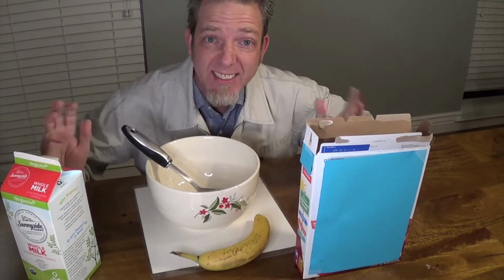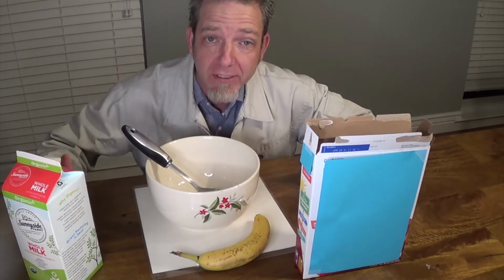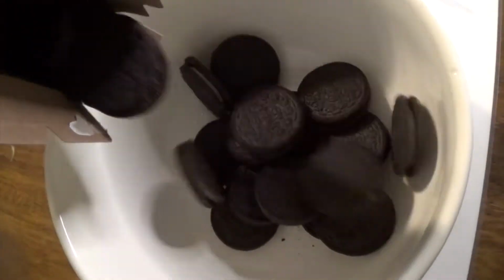Good morning, guys. Today I'm having cookies for breakfast. Now, as much as I'd like to just chomp down on these, I've got a few things to tell you. I want to use these cookies to help you understand plate tectonics and how tectonic plates move around together.